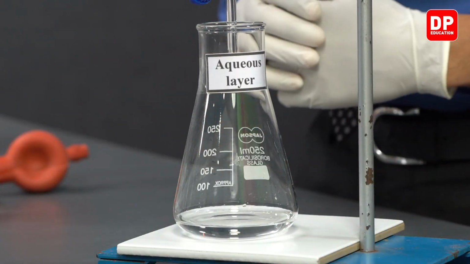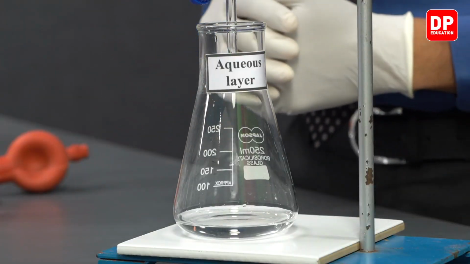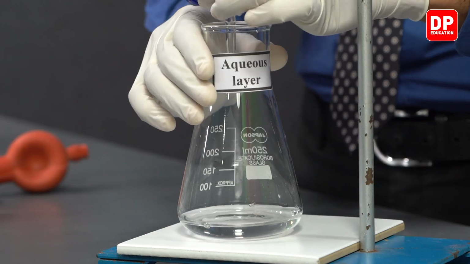So over here we have the aqueous layer. So when we are starting the titration, the initial burette reading is 8.7. And after the endpoint is observed, we have to get the difference between the initial reading and the final reading to obtain the volume of sodium hydroxide that was added to the titration flask here. So let's proceed to titrate this aqueous layer.